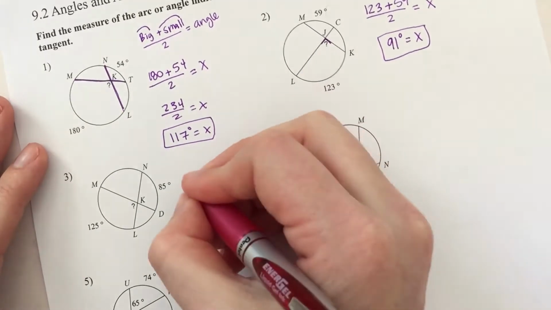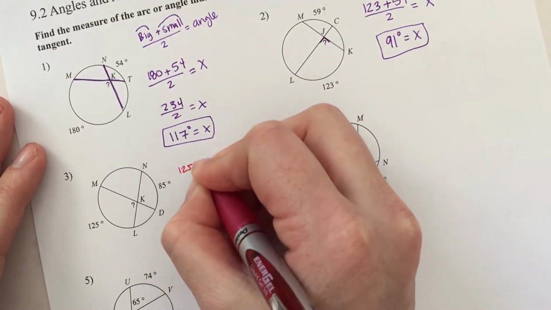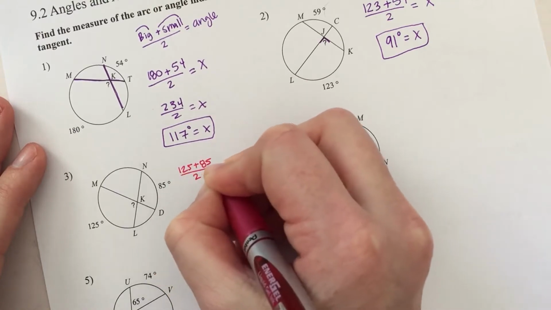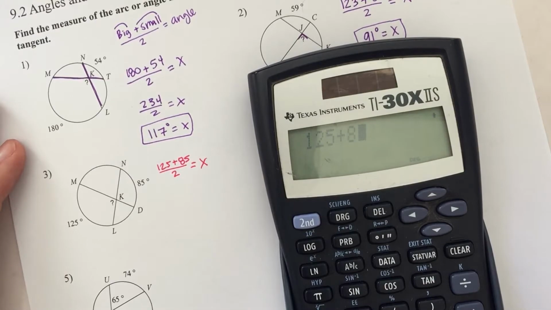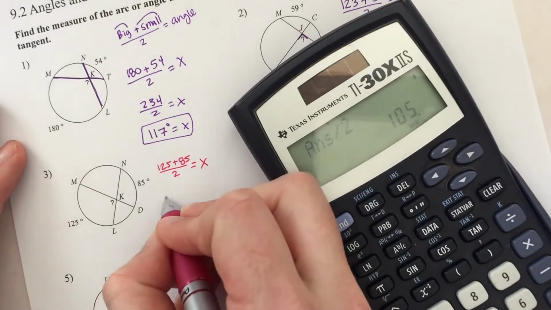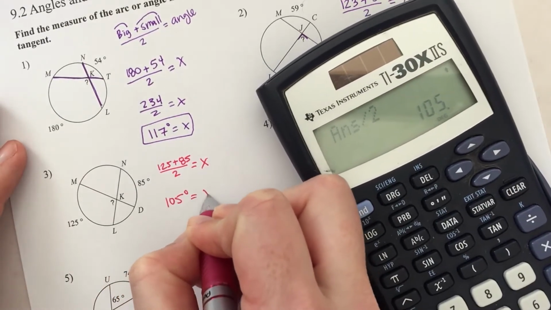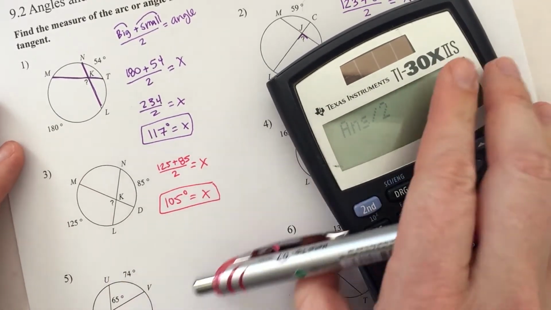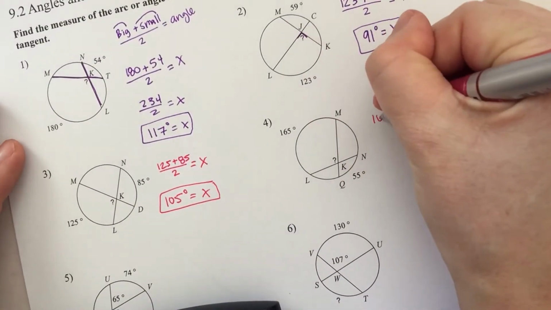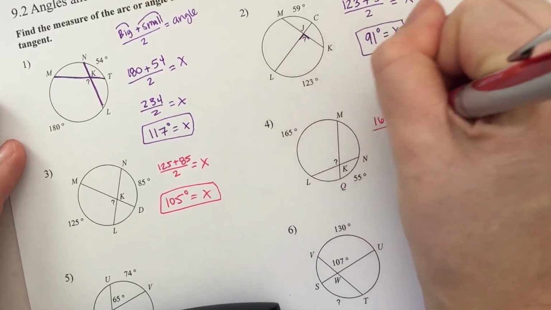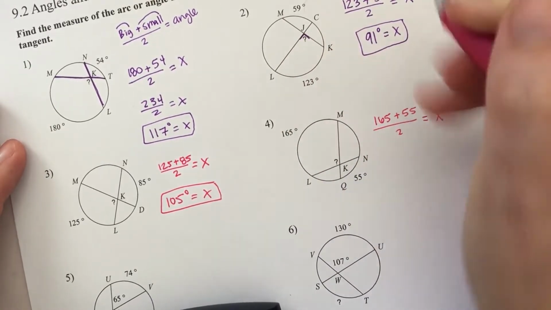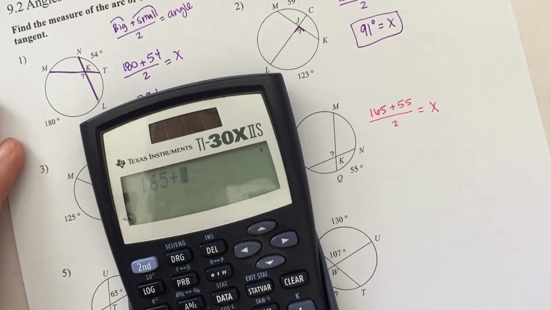For problem 3, I would do 125 plus 85 divided by 2 equals X. 125 plus 85, divide by 2. There's my missing angle. Next, 165 plus 55, big arc plus small arc, divide by 2 equals the angle. Divide by 2.